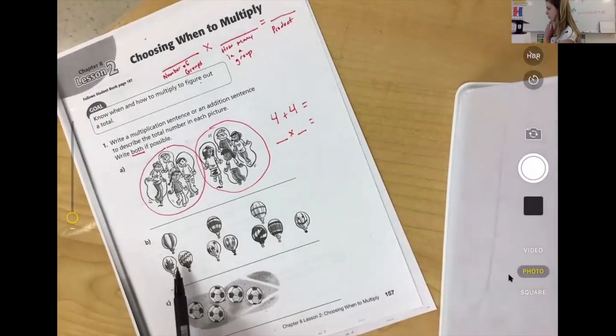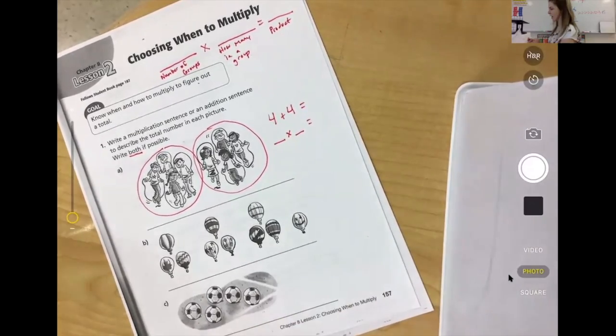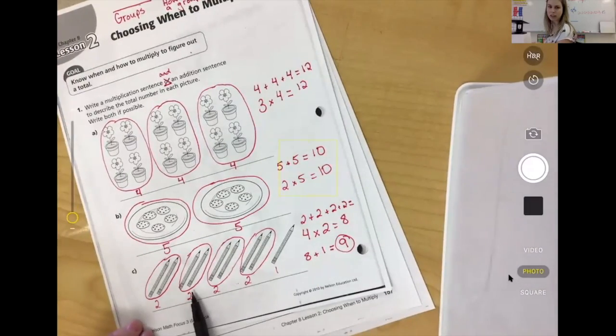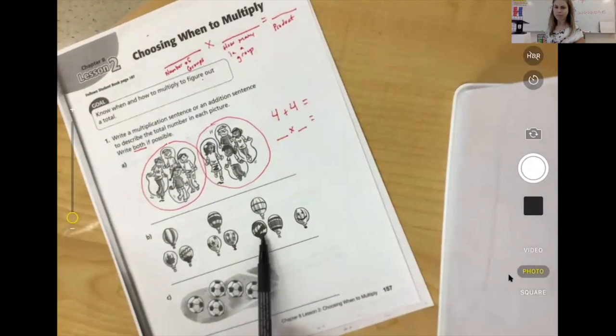Let's look at this one. Do we have equal groups? No. So I want you to think back. How did we figure out the pencils? You're going to use the same way we figured out the pencils to figure out the balloons.